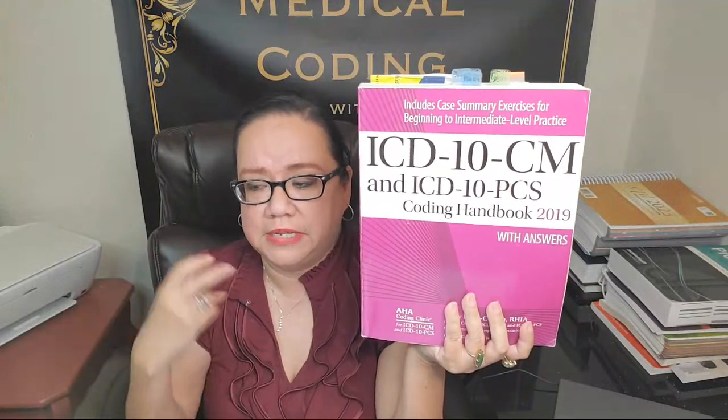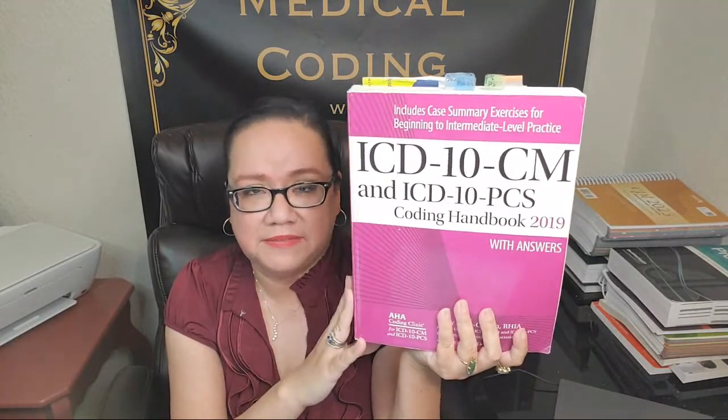Buck's is a very advanced type written book. To me, it feels like you should be a coder already reading that book. This is the other way. This is very beginner user friendly. It's got a lot of really good scenarios in here. It does have the answers, does have the rationale. I highly recommend this. Get the one with the answers.